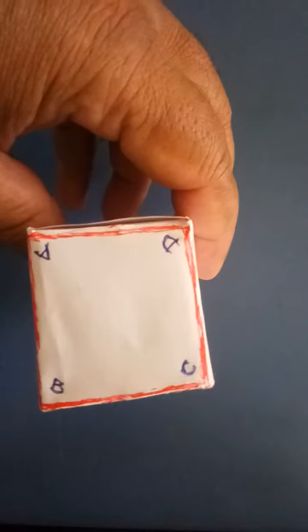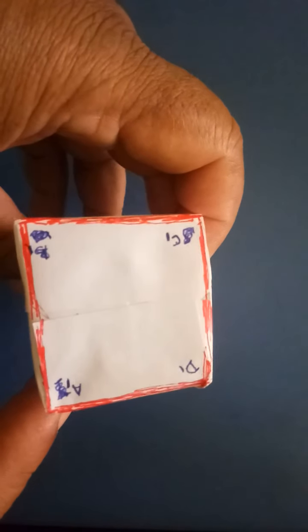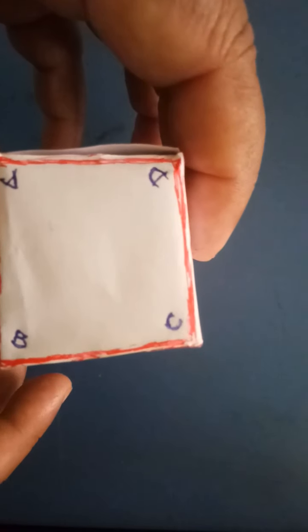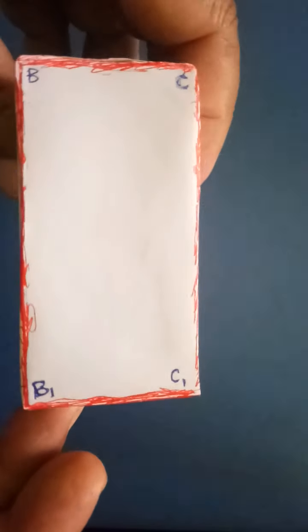Okay, on your screen you are seeing the prism. You know, the prism has a top face A, B, C, D and a base A1, B1, C1 and D1. Okay, they are flat surfaces. This is the base. A1, B1, C1, D1 is the base, and A, B, C, D is the top face. And they are having rectangular faces, vertical rectangular faces.